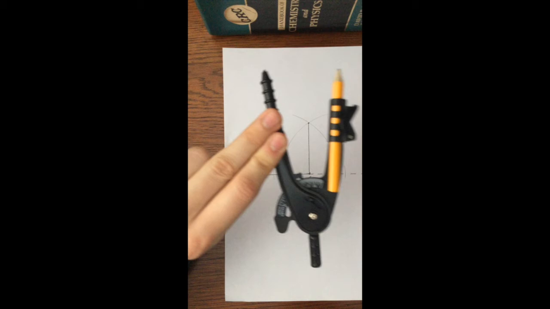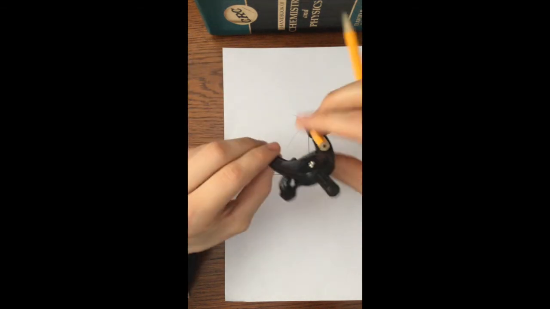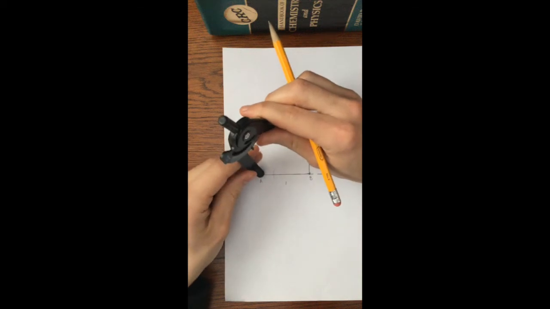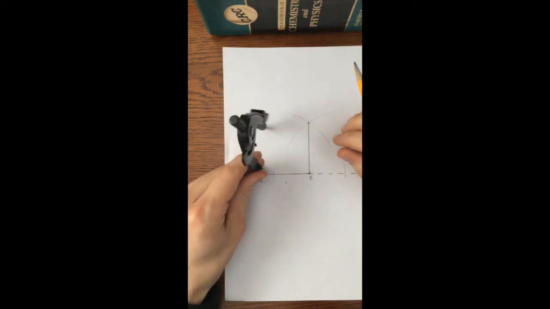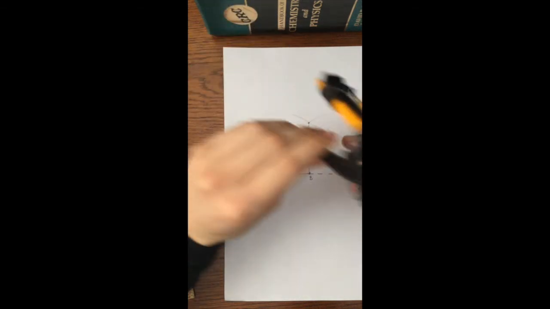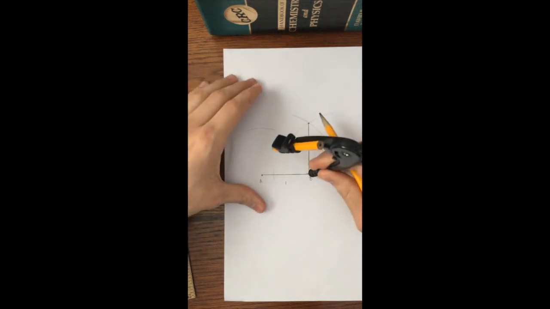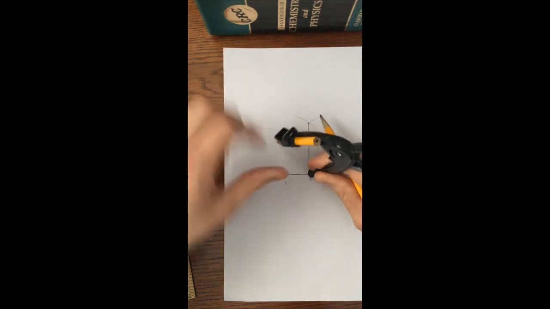Okay, so I got that saved, I guess, in the compass, and we will create an arc above point A. So kind of in this general area here. And we will do the exact same thing with the compass with radius AB centered at B, and we'll make another arc above B.